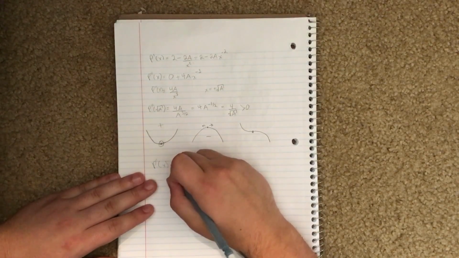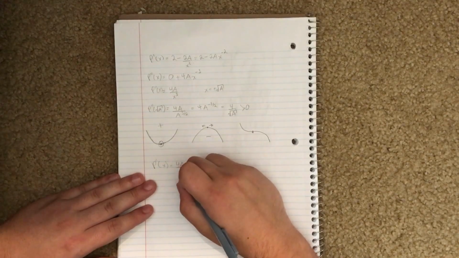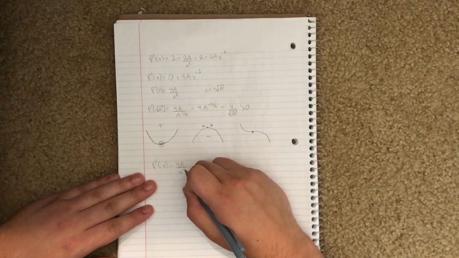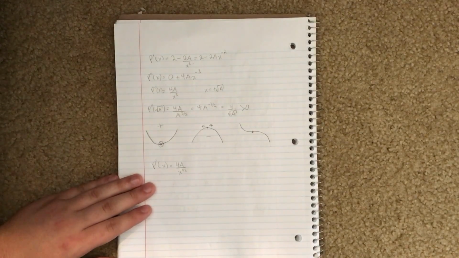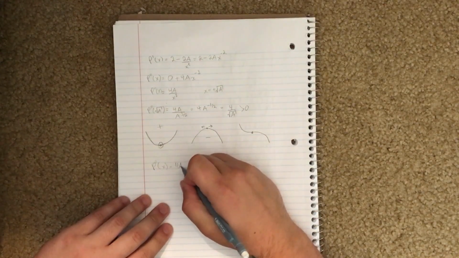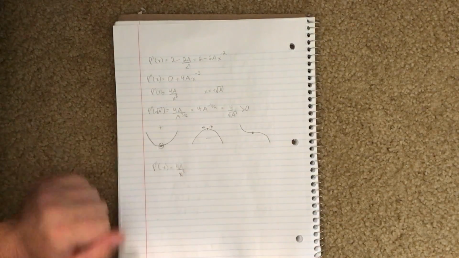These inflection points are going to be locations where the second derivative is equal to 0. Excuse me, I miswrote that. So these inflection points are going to be locations where this expression is equal to 0.